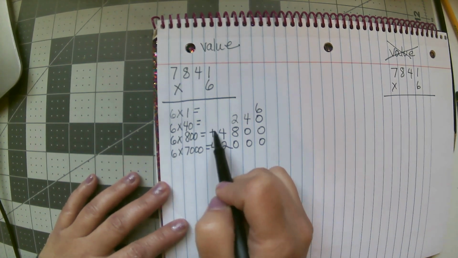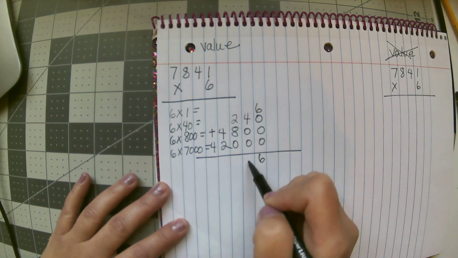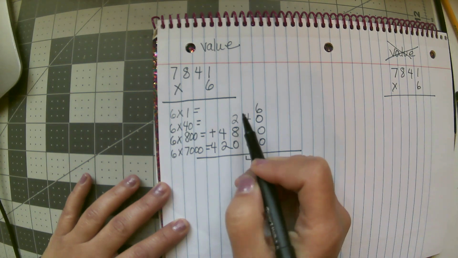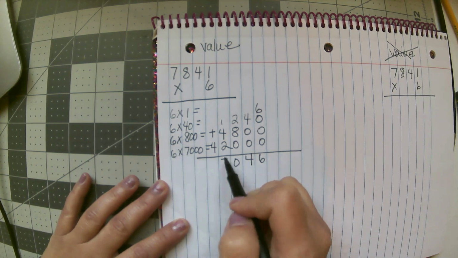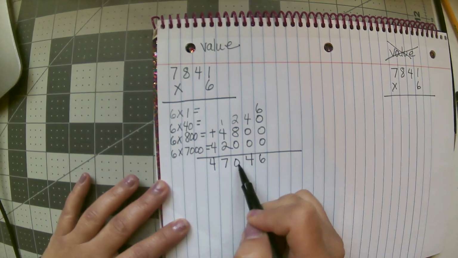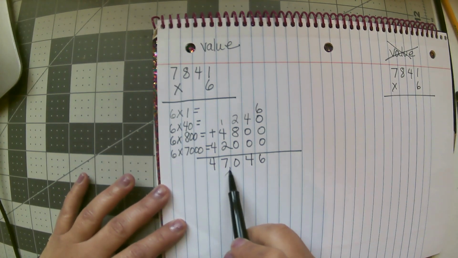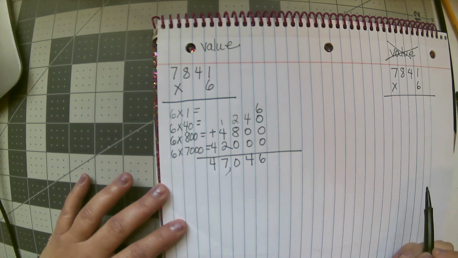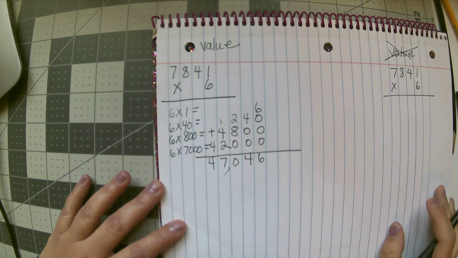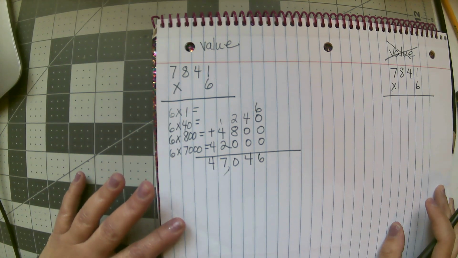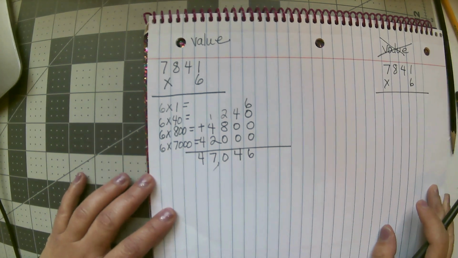Then we're going to add all of our products. 6, 4, 8 plus 2 is 10. 4, 5, 6, 7, and then 4 down. 1, 2, 3, comma. So your answer is 47,046. And that's what you should have gotten. Look and see if maybe your multiplication facts were off or the value that you put down was off.